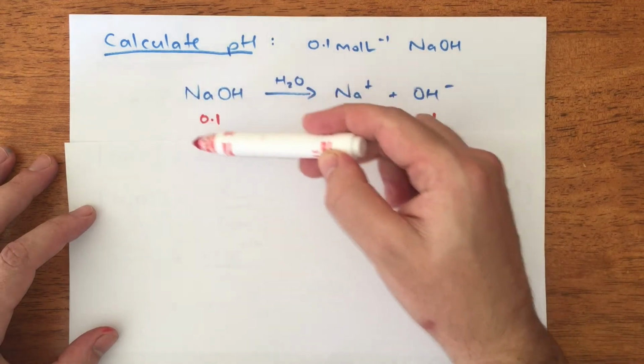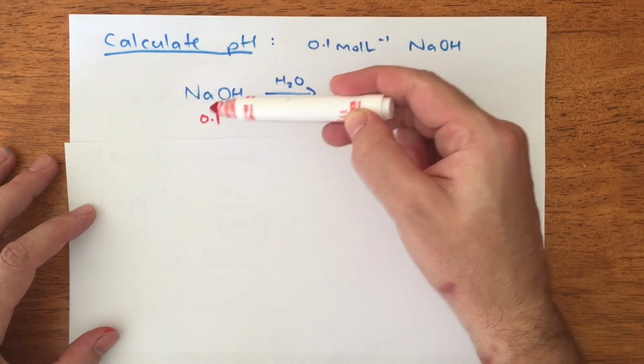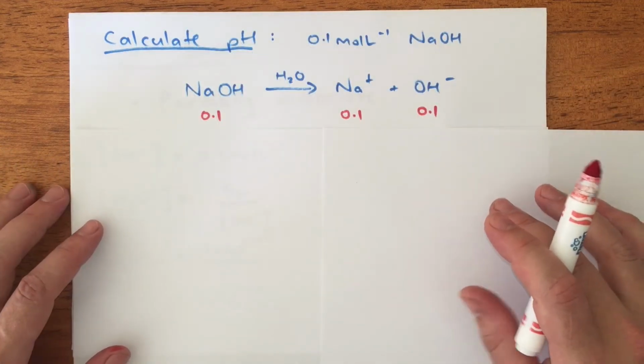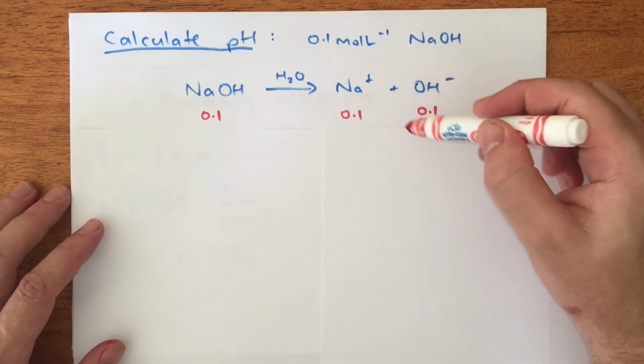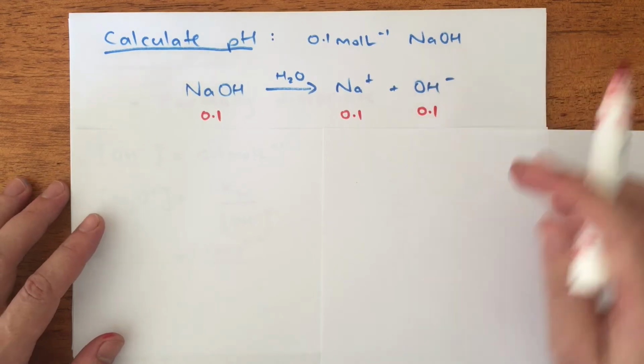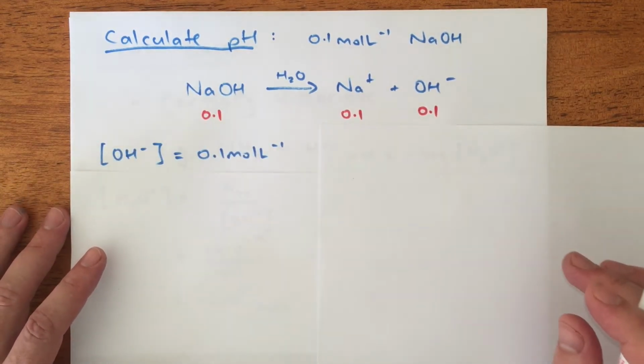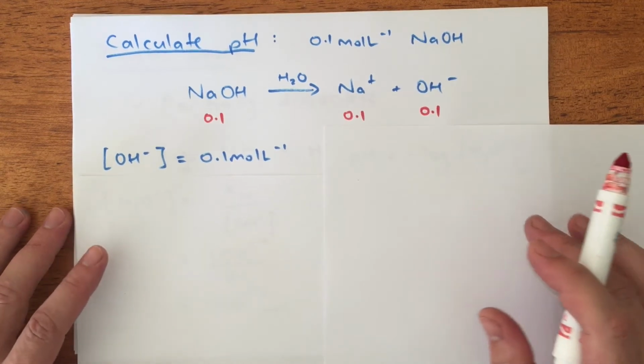So each one of these particles breaks in half to give one of them and one of them. So I can see from the equation here that I have 0.1 mole of OH- in my solution. So my concentration of hydroxide is 0.1 mole per litre.